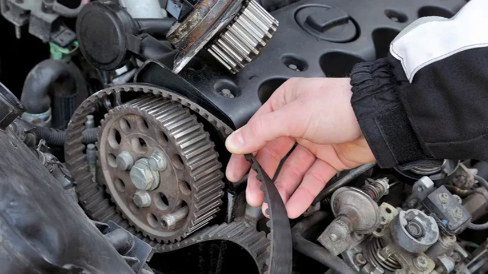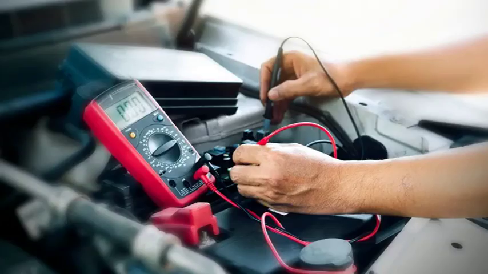The car alternator is a vital component of your vehicle's electrical system. It's responsible for converting mechanical energy from the engine into electrical energy that powers your car's battery and various electrical components. Here's a breakdown of how it works. Rotation. The alternator is driven by a belt connected to the engine's crankshaft. As the engine runs, the belt spins the alternator's rotor, which is a cylindrical magnetic field. The spinning rotor creates a magnetic field that interacts with the stationary coils of wire in the stator, the outer part of the alternator.